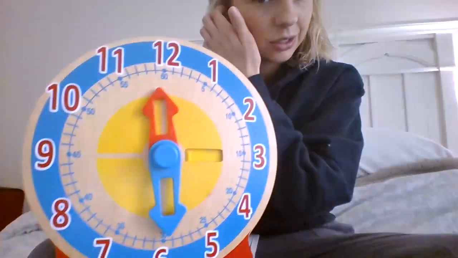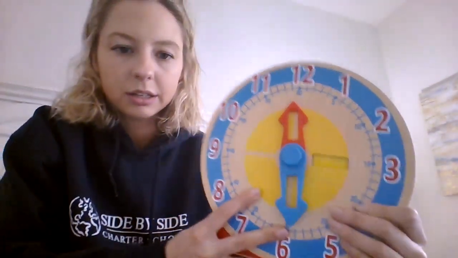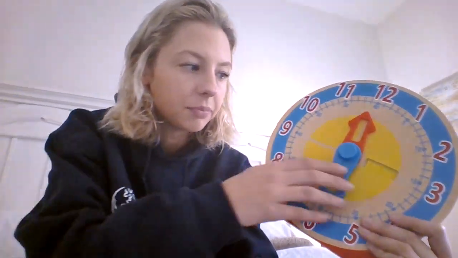Does everyone remember this? Great. So, when you look at a clock, this one is nicely labeled because it is for my second graders, to help them learn. This one is labeled with colors, blue, red, and yellow. The colors mean something different, and we're going to get to that in a minute.